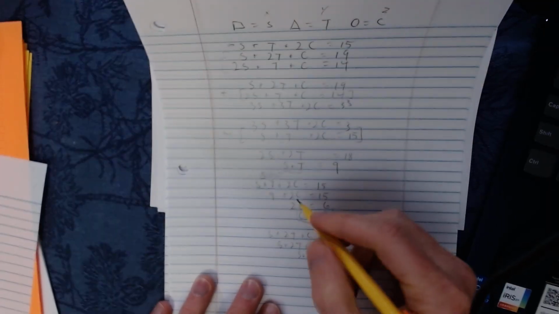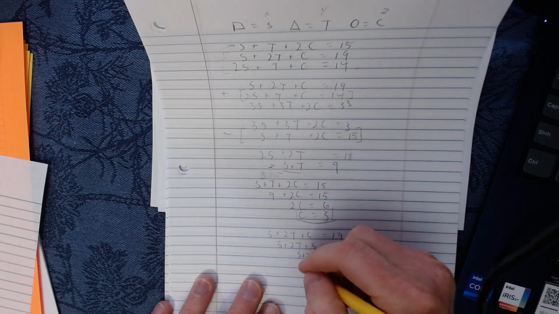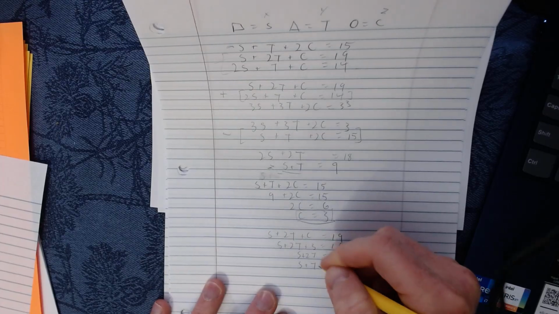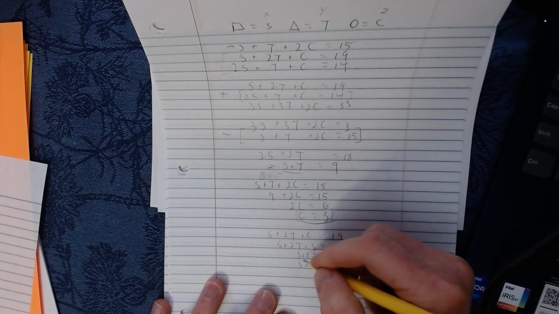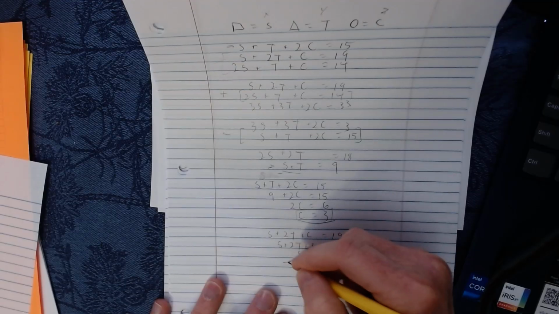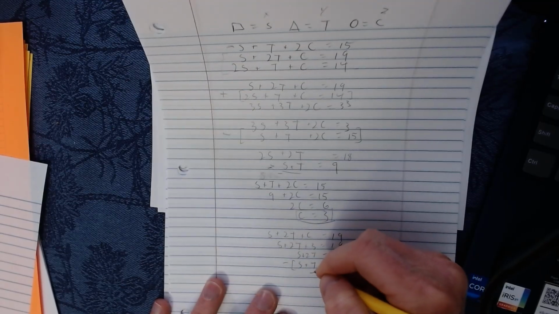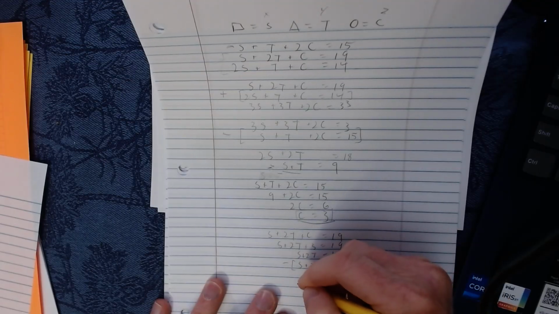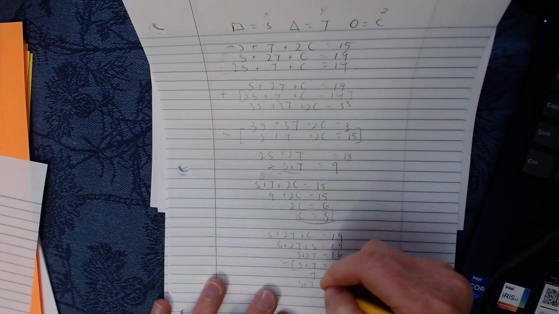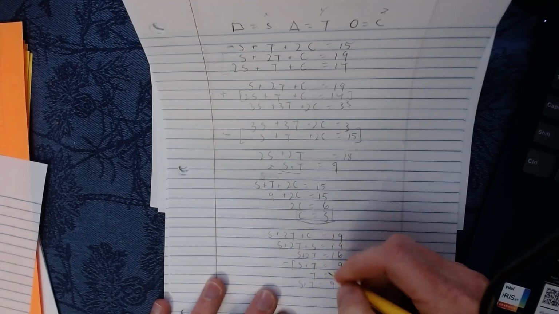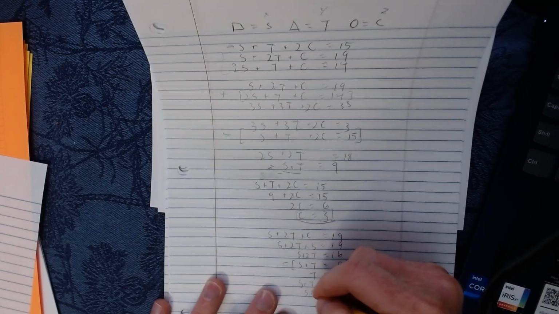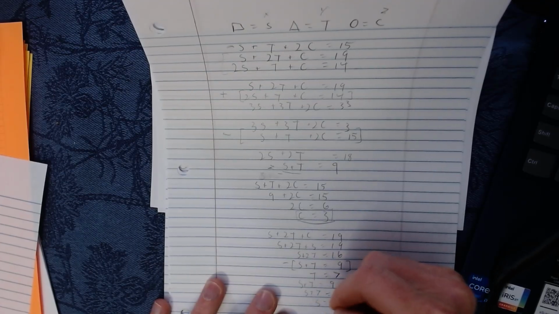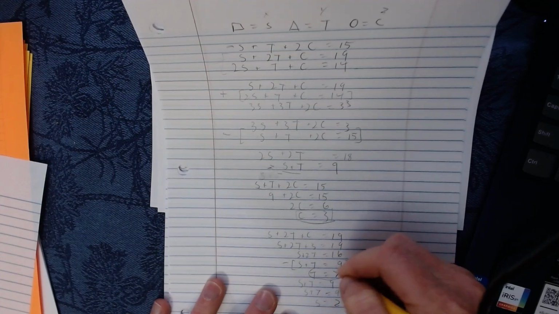But then I have from up here, s plus t equals 9. So if I subtract those, I get t equals 7. And if we have t equals 7, s plus t equals 9, s plus 7 equals 9, s equals 2. So now I've solved all three variables.